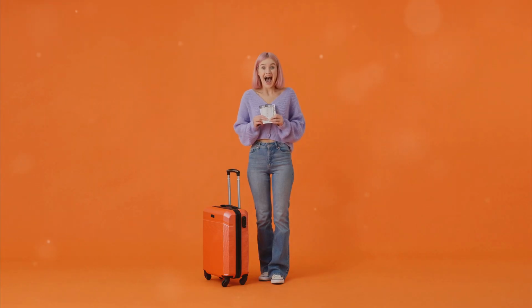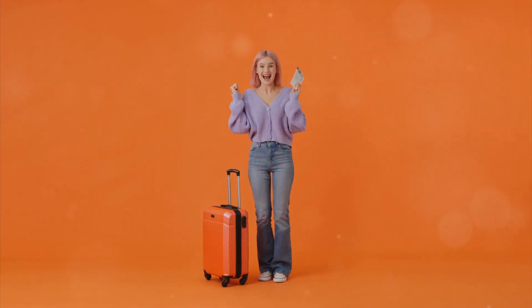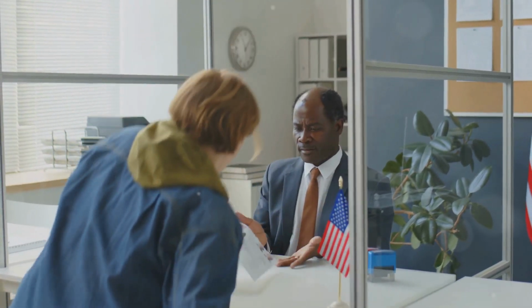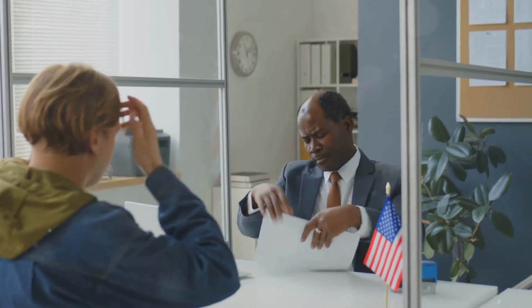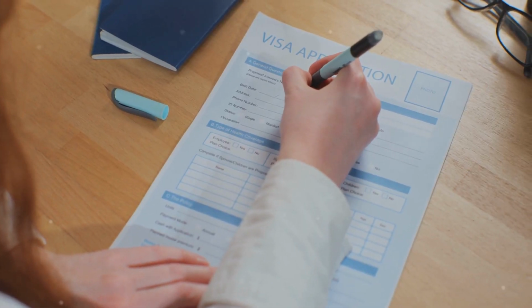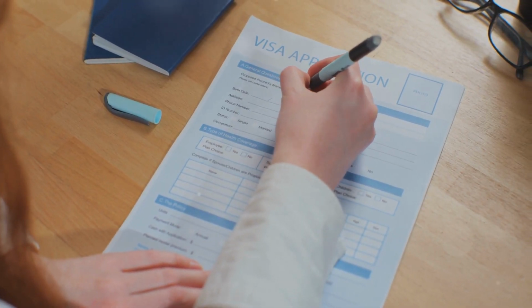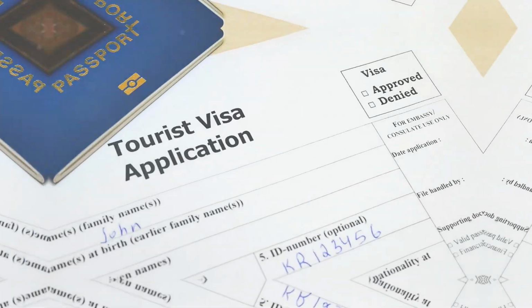The DS-160 is your first official step toward realizing your travel dreams. Think of it as a detailed introduction of yourself to the U.S. government. It helps consular officers determine whether you are eligible to enter the United States for your intended purpose of travel. Completing this form accurately and honestly is essential for a smooth visa application process.